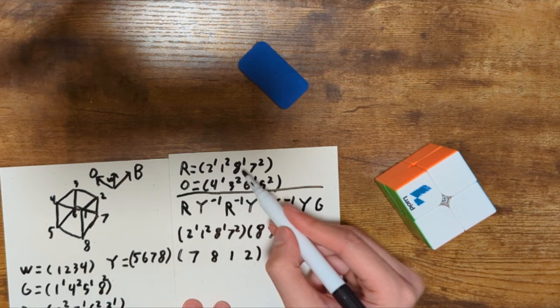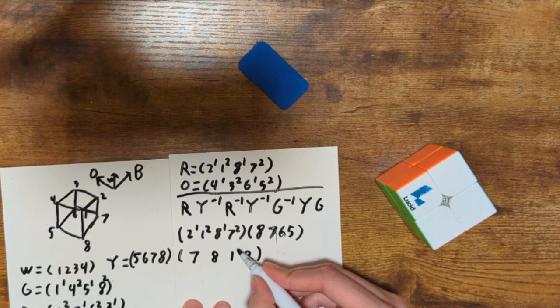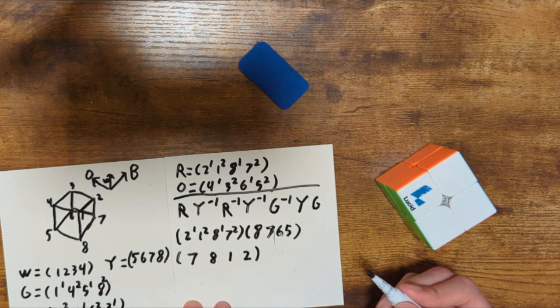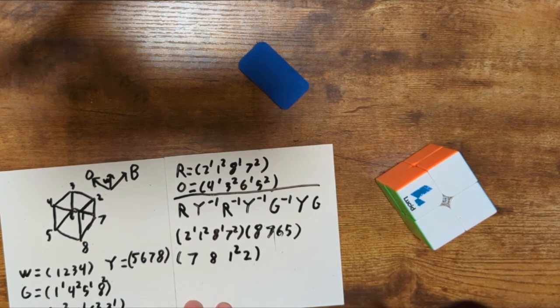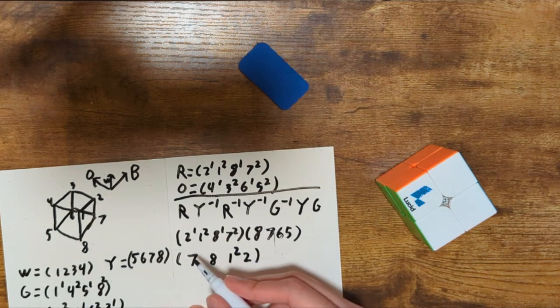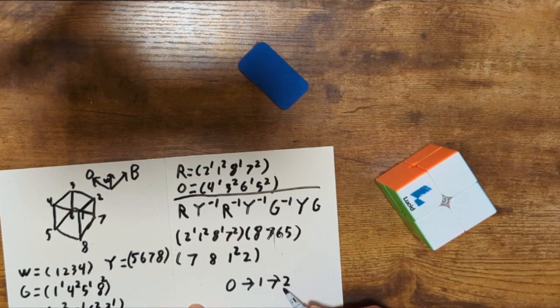So the opposite of doing that would be saying 1 goes to 2, and we subtract out that orientation of 1, or we can also say that as adding an orientation of 2, because we have 0 goes to 1, goes to 2, goes back to 0.